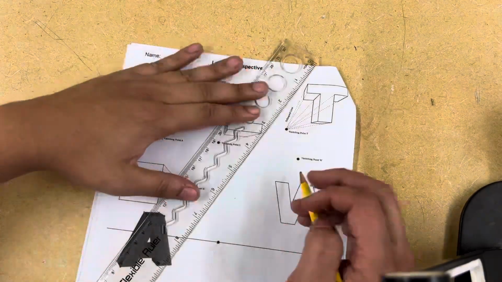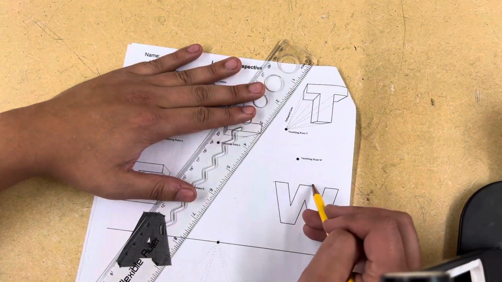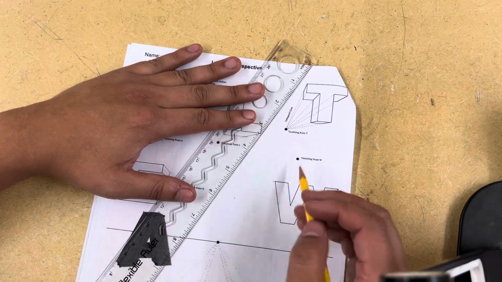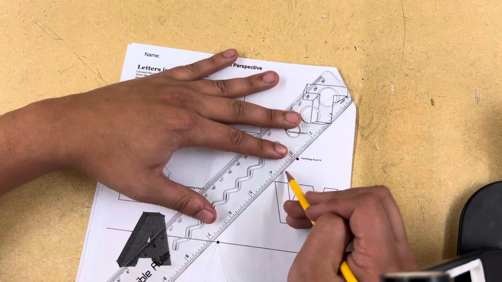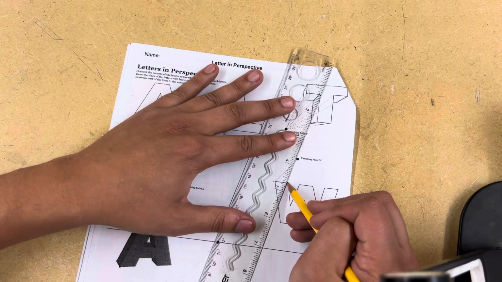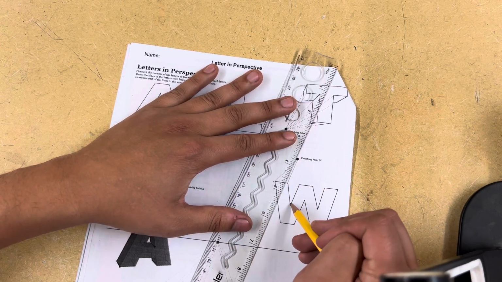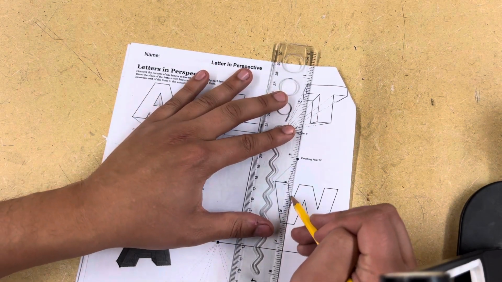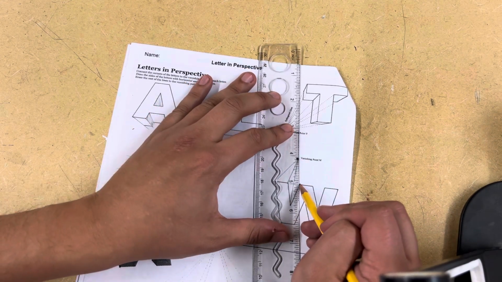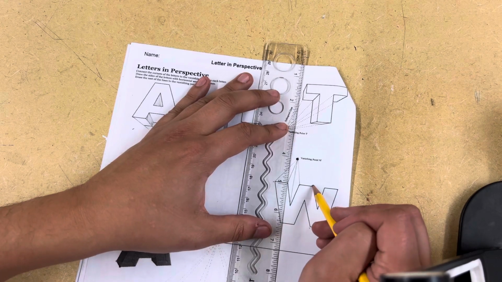Let's do the W. Point, point, point, all good to go to the vanishing point. So this corner to the vanishing point. Whoop. This corner to the vanishing point. Whoop. This corner down here to the vanishing point. Whoop. This corner to the vanishing point. Woohoo. This one to the vanishing point.